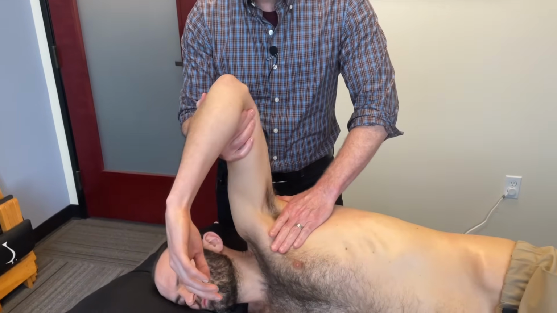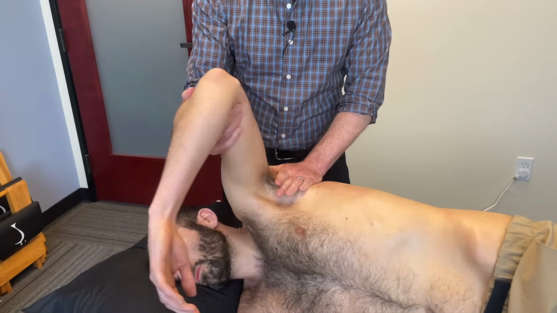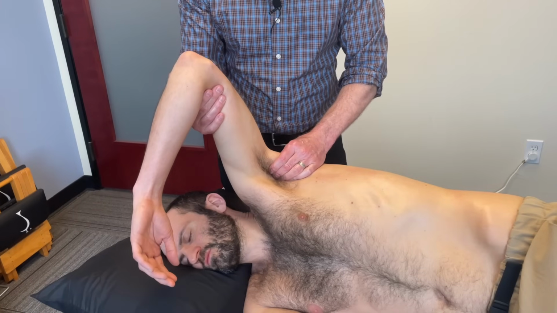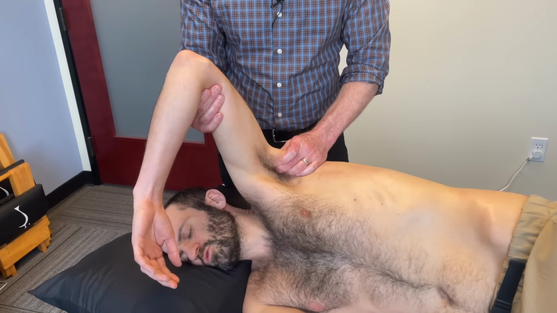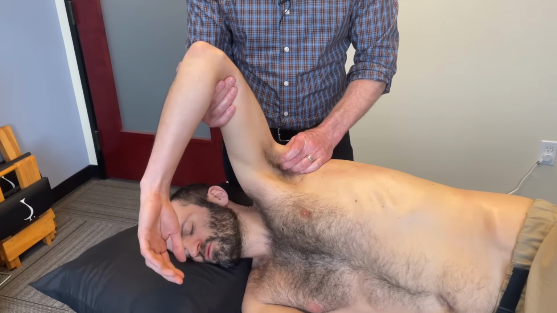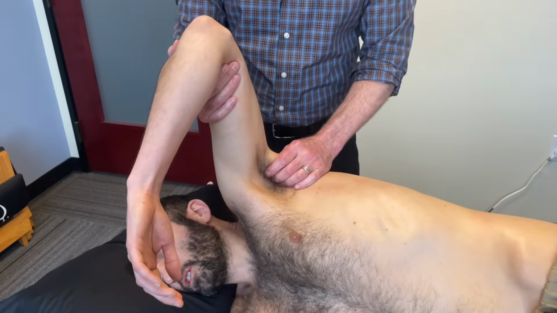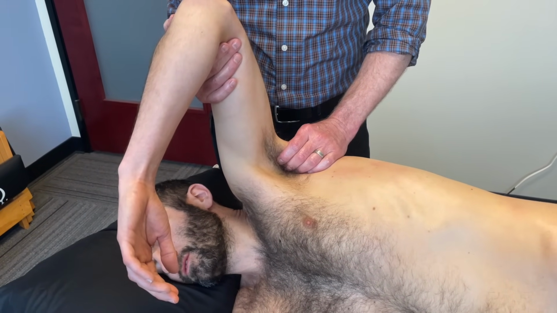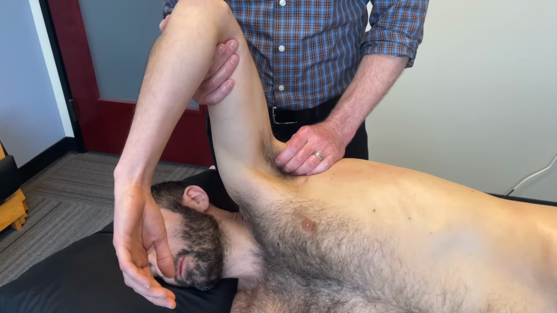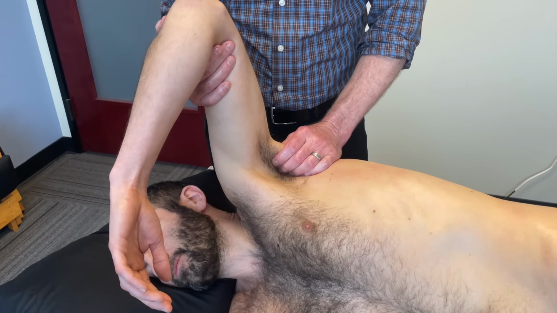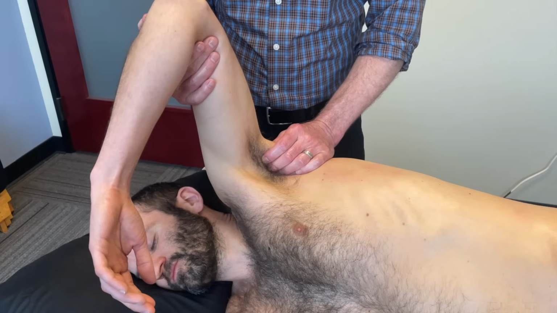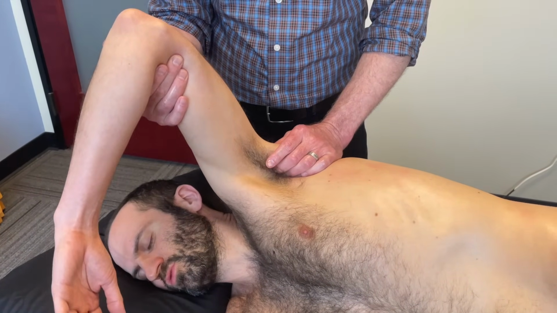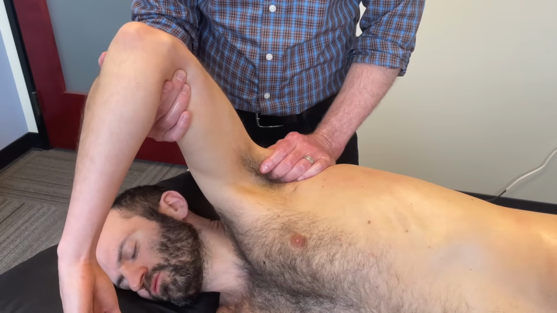That's what we want. So let's come up here, right into the posterior fold of the axilla. That's the meat of the lat, right there between my fingers. And I'm gripping it just until I feel that kernel of resistance right there. We okay? Yeah, that's tender. Just keep breathing, nice and deep. Try to make your arm as heavy as you can.